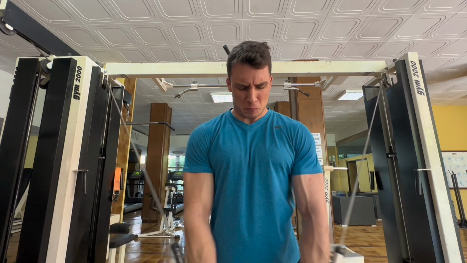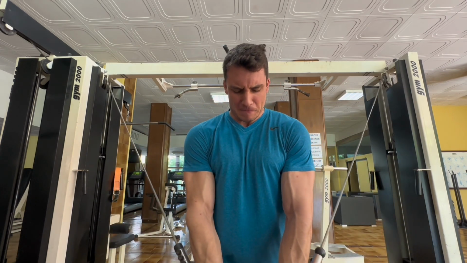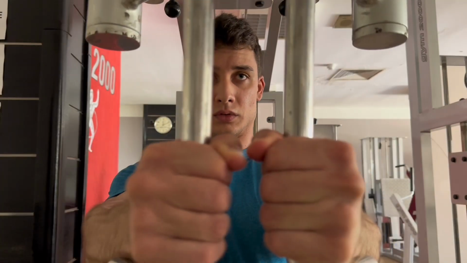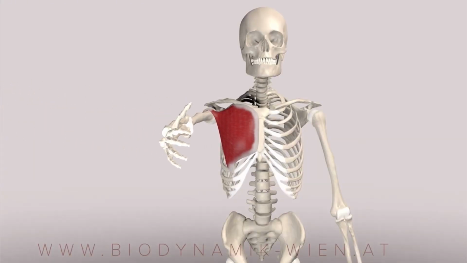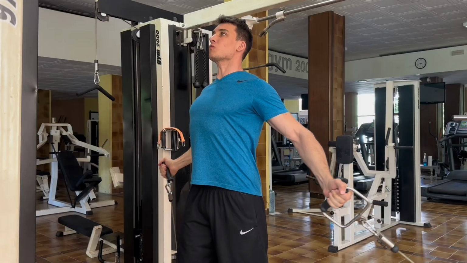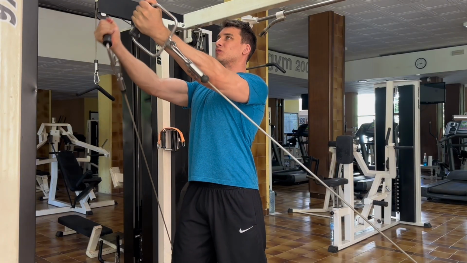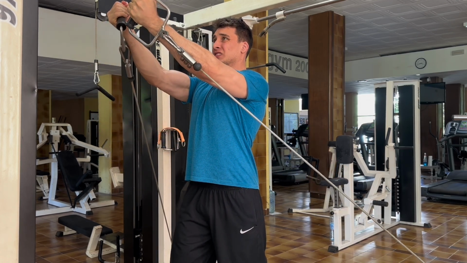Based on the path of the muscle fibers, you can target specific areas of this muscle. For example, if you're doing shoulder adduction towards the ground, you will target more of the lower part of the chest, but the upper part is going to be barely involved in the movement. If you're doing horizontal adduction, then the entire chest muscle should be equally engaged. And if you're combining shoulder flexion and adduction, the movement of your arm will be more aligned with the muscle fibers of the upper chest, and therefore you will target more of the clavicular head.